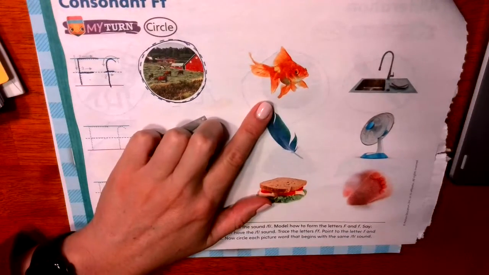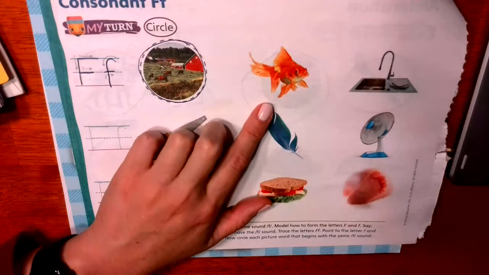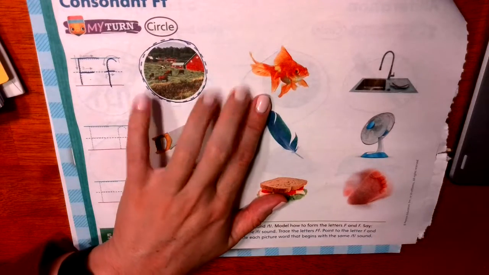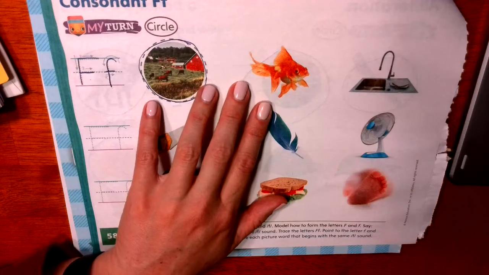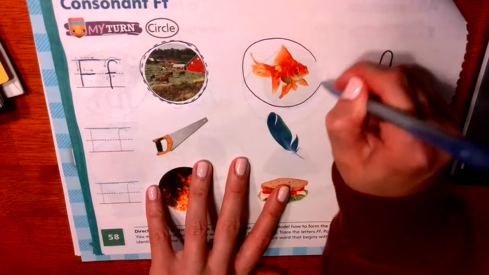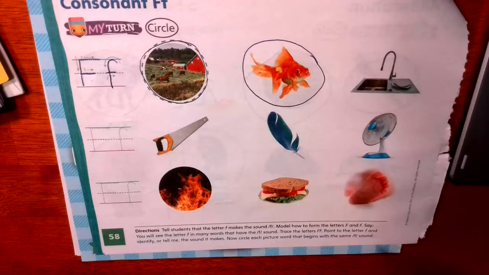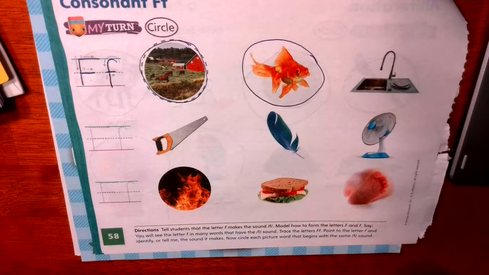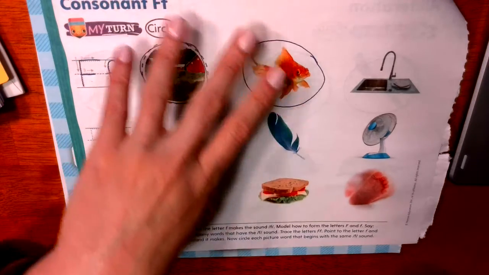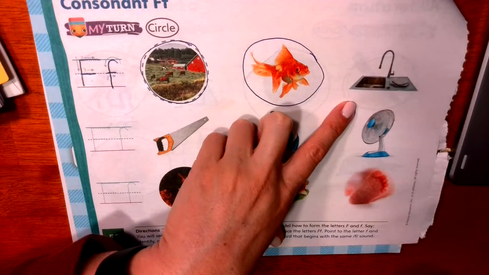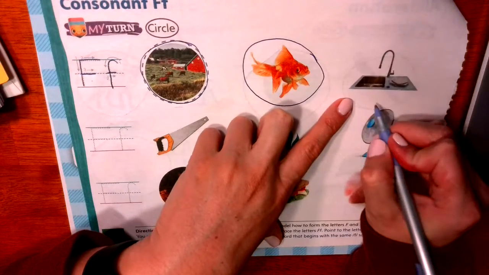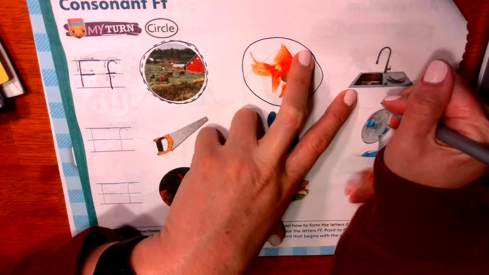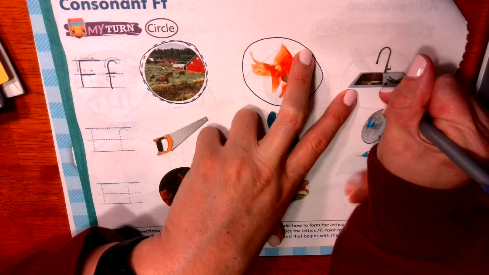My next picture is a picture of a fish. It is a goldfish, we know that, but really it is just also a fish, so we for sure want to circle the picture of the fish. Fish. Okay. This is a picture of a sink. A sink. If we know that it doesn't start with an F, we're not going to circle it, but if we wanted to take it a step farther, I definitely could put what letter below it that it does start with. We also know that sink starts with the S. Sink.